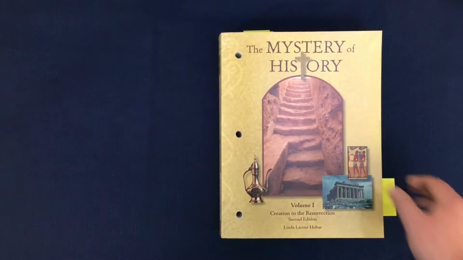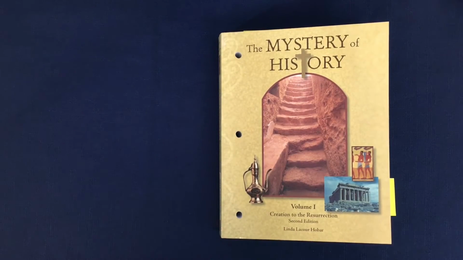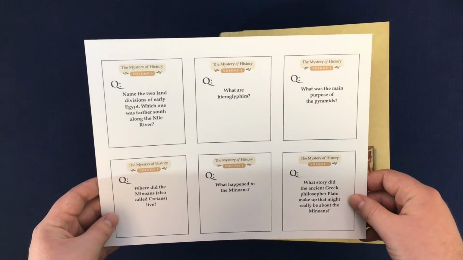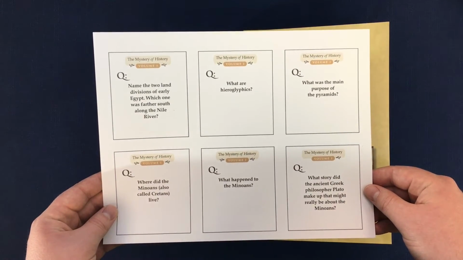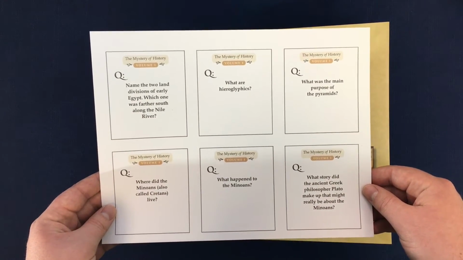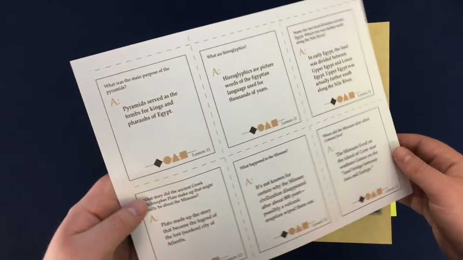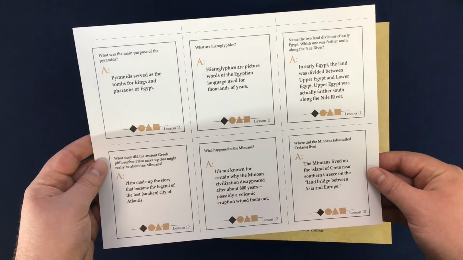Beyond that, Bright Ideas also publishes some supplemental materials that you might find useful. For starters, we have what we call the challenge cards, which are a set of cards that you print out and cut up, and each card has a question from the lesson, and then on the flip side, you have the question and the answer.